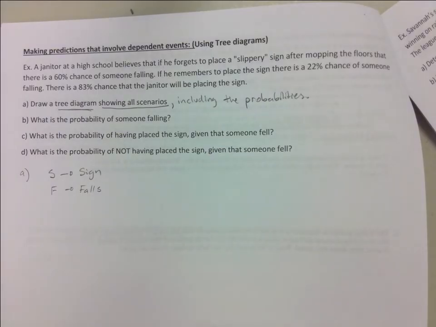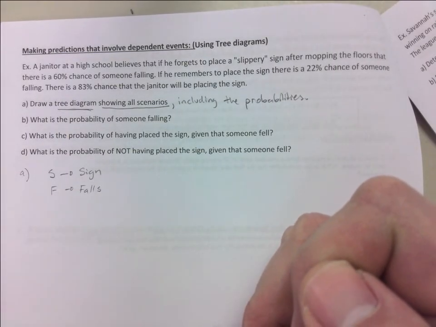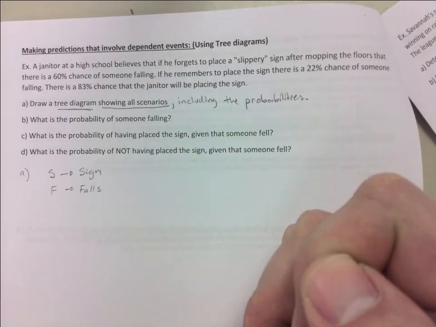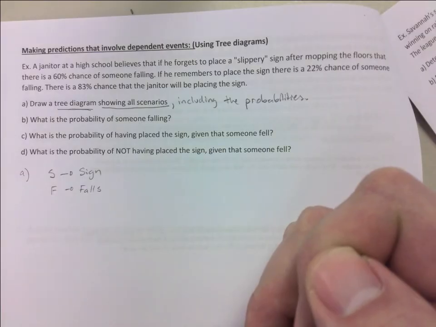Now, which one of these events should be considered first? Putting the sign up, or falling and then putting the sign up? Putting the sign up, that's something that we should consider first. Having the sign up or not having the sign up, that's what we should start with.